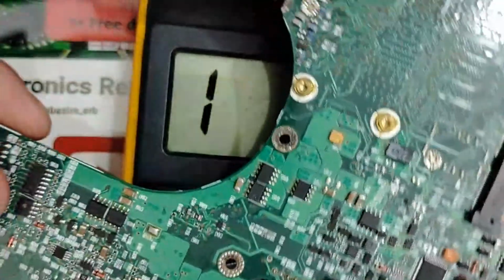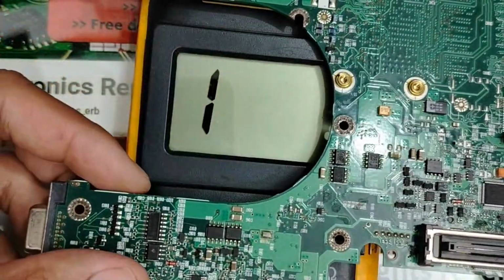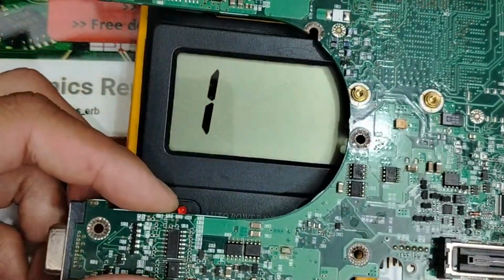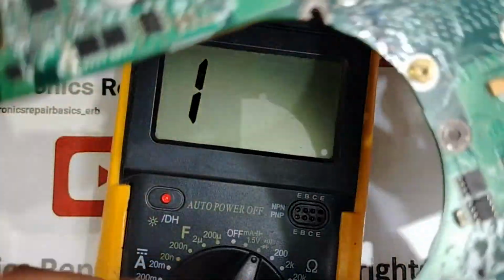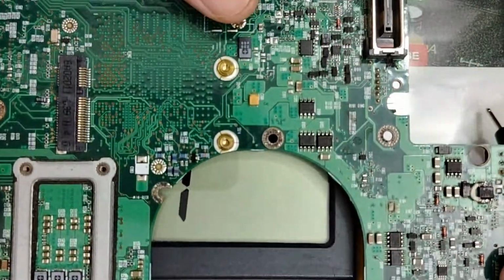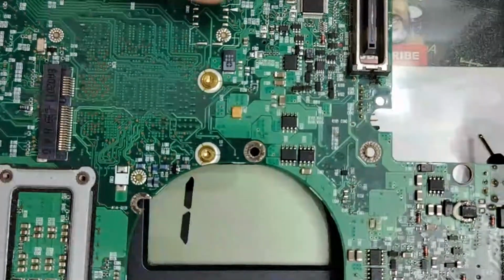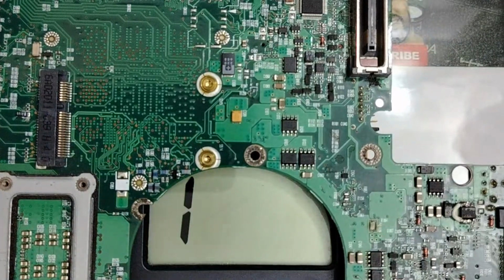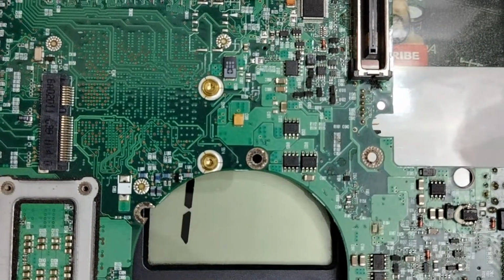Let's test this MOSFET right now and know the difference. Let me adjust the multimeter and the motherboard a little bit.